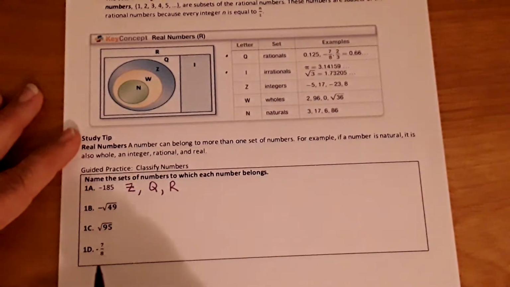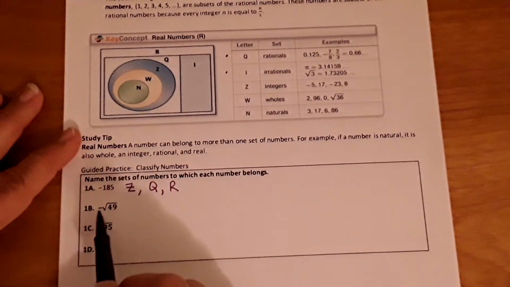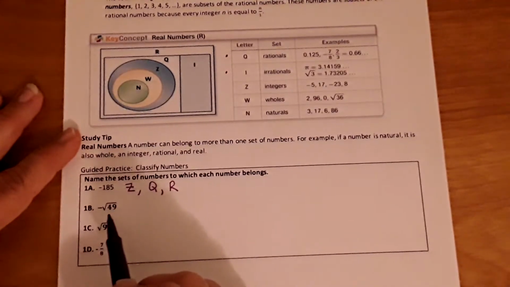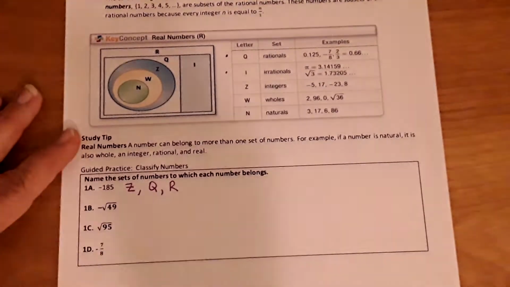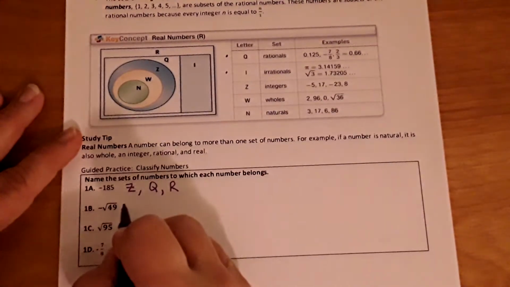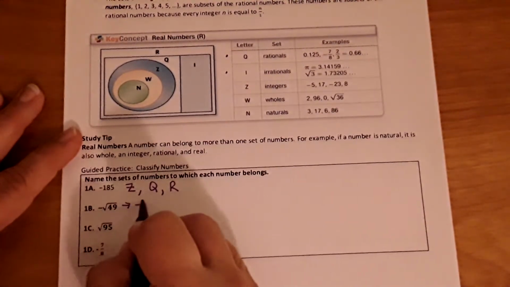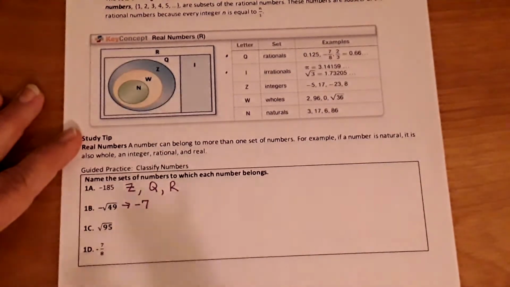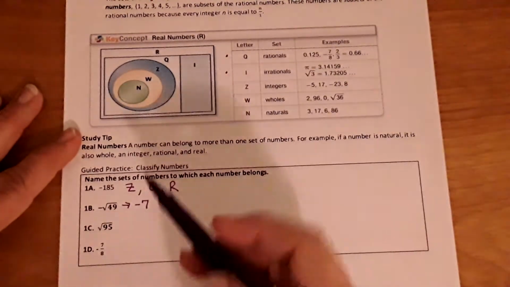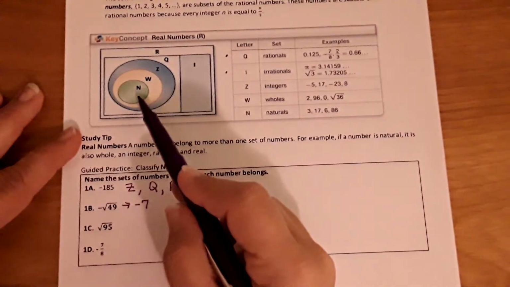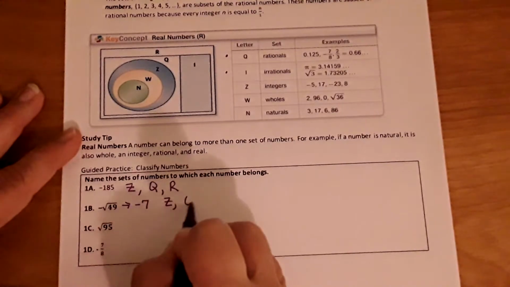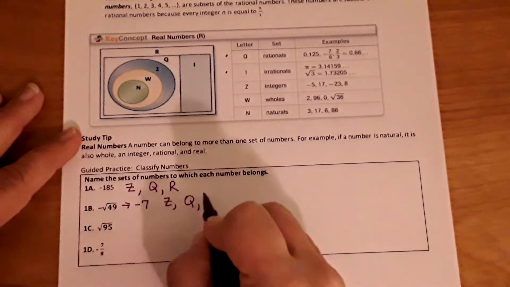Negative square root of 49. Well, it's a negative, and a lot of people think, well, 49 is a square root, so it's imperfect. Well, it's not, because the square root of 49 actually is 7, so this is negative 7. So where would you put negative 7? Negative 7 would be in your integers, also in your rationals, also in your reals.